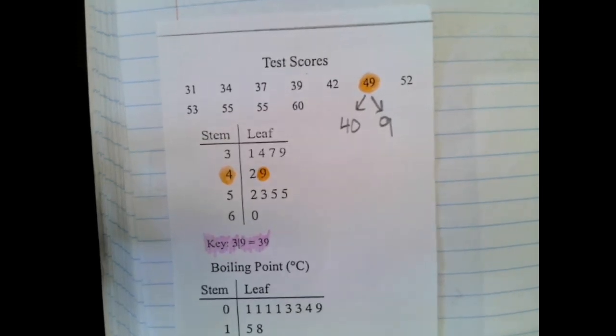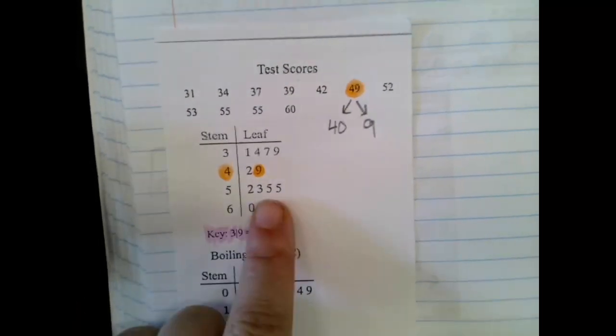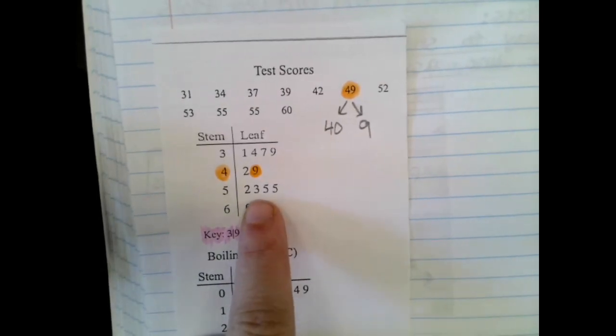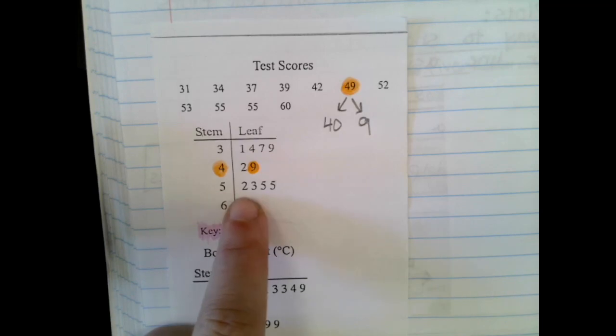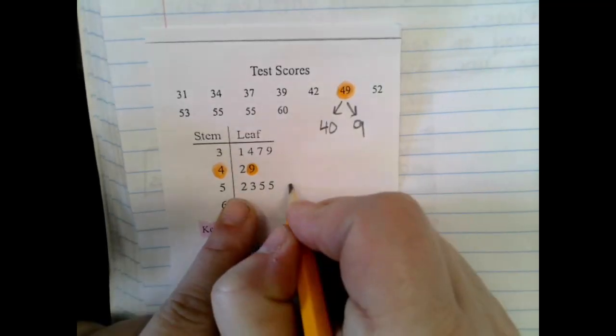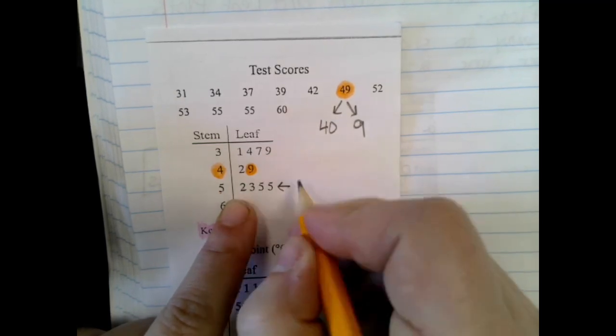So let's take a look at that 5 one, because it goes like 5 and it's like 2,355. And you're like, what? There's no 2,355 here. Each of these leaves are connected to the stem separately. So when I look at this 2, that actually represents 52.